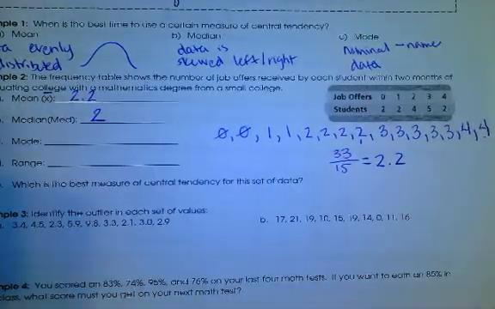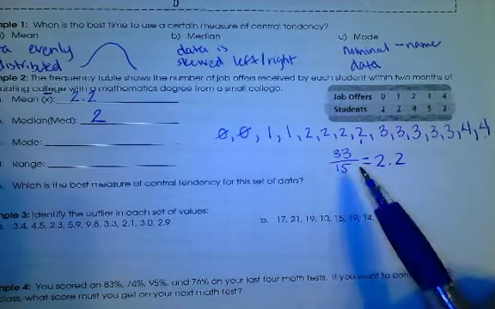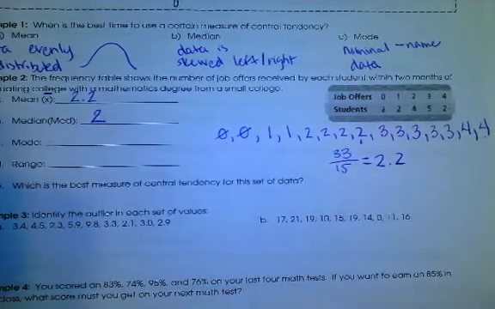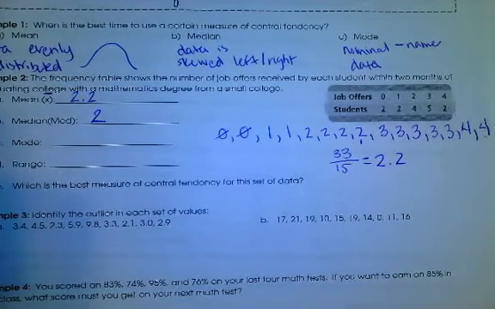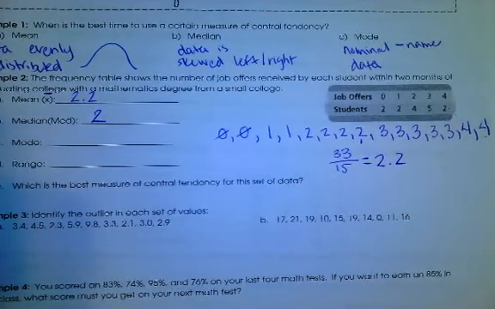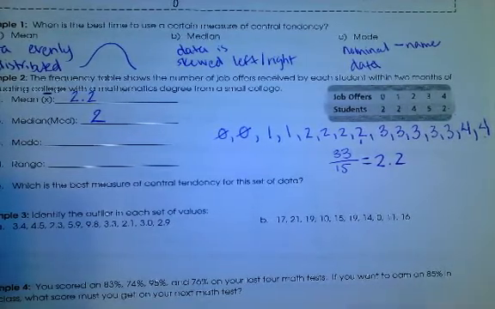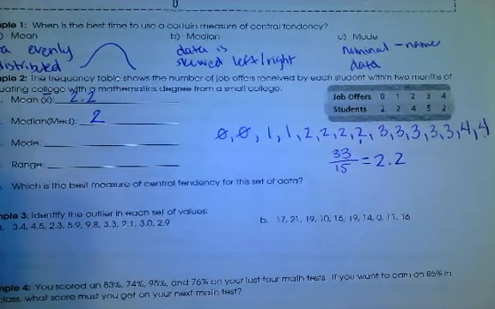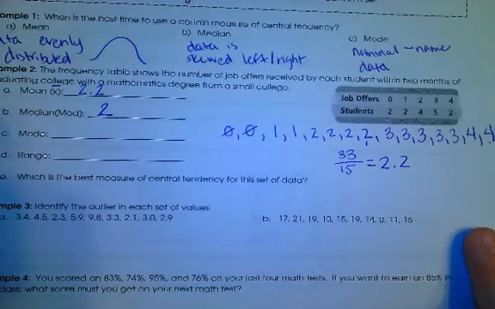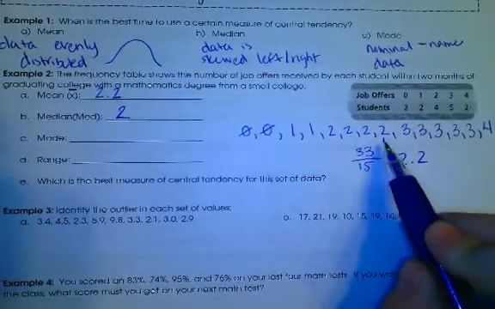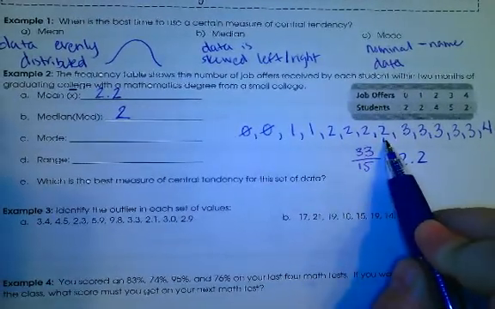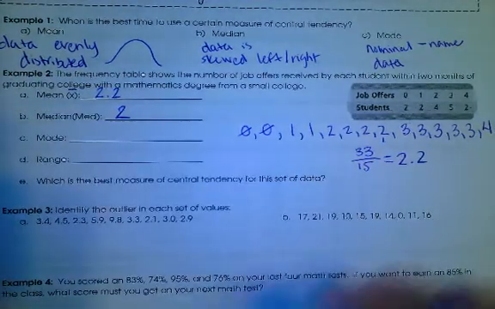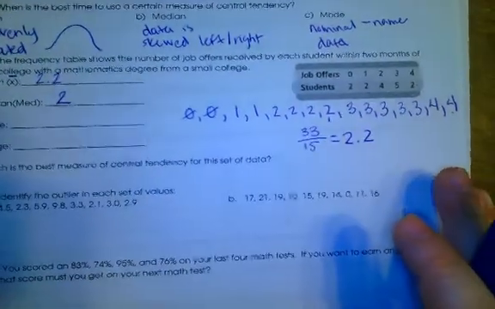Another way that you can do that is that you can see there's 15. 15 divided by 2 is 7.5. So I need the 8th number because 7.5 rounds up to 8. If you have an even number like 16 and you divide it by 2, 16 divided by 2 is 8. I need the number between 8 and 9, and sometimes you have to find the average between those two. So here my median or my middle number is 2 because it's the 8th number, or as we counted in, we found 2.